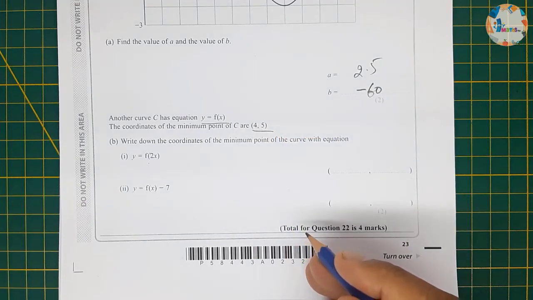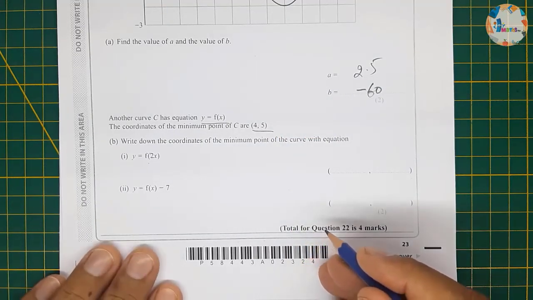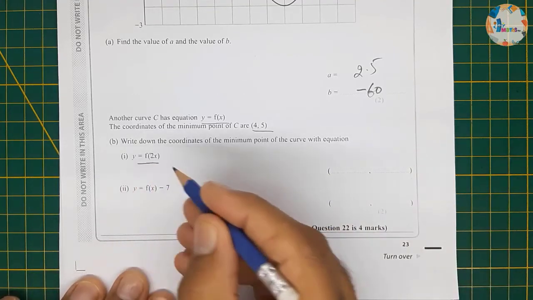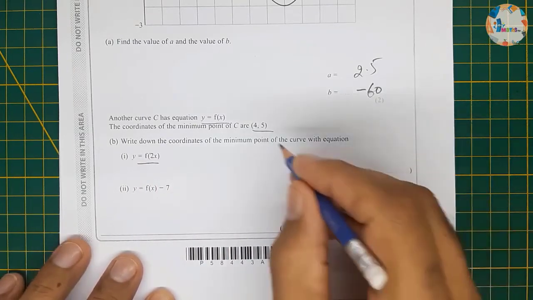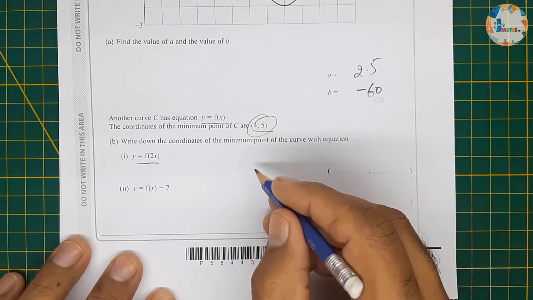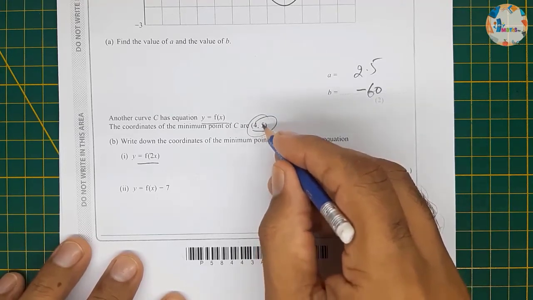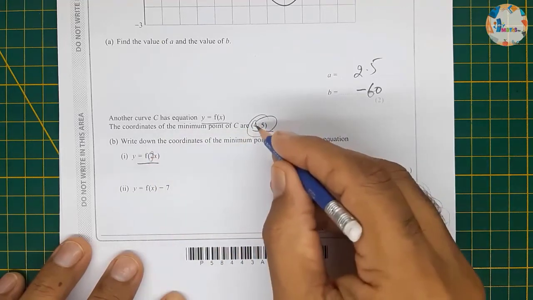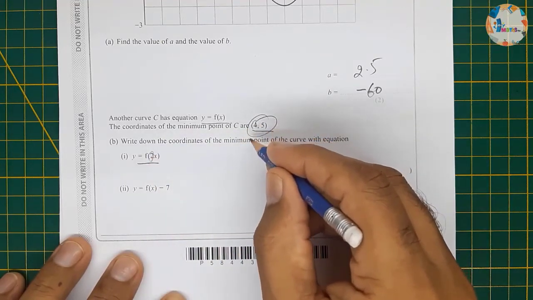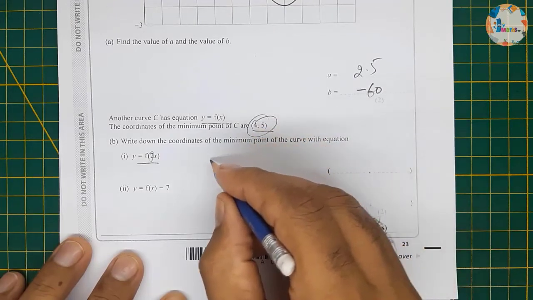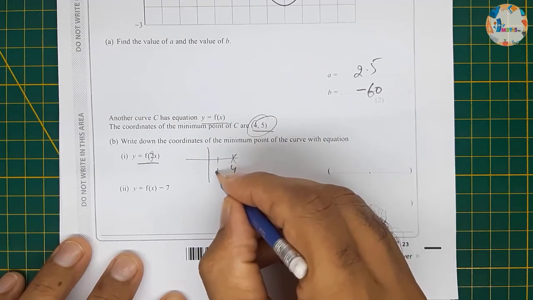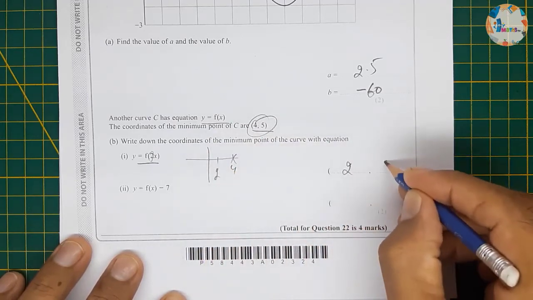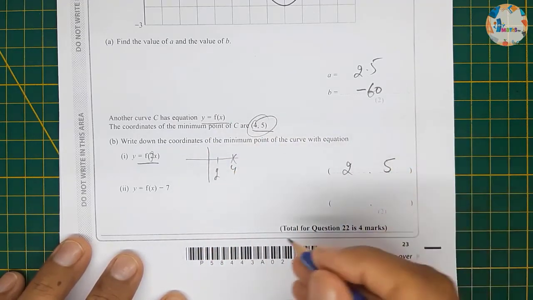These two are the points, and write down the coordinates of the minimum point of the curve with this equation. For part A, it is 2x, so the new location for this point will be: because of this 2, it will be shifting 2 units to the left. So on the x-axis, instead of 4, it will be moving to the 2 position. So the new coordinates will be 2 and 5.